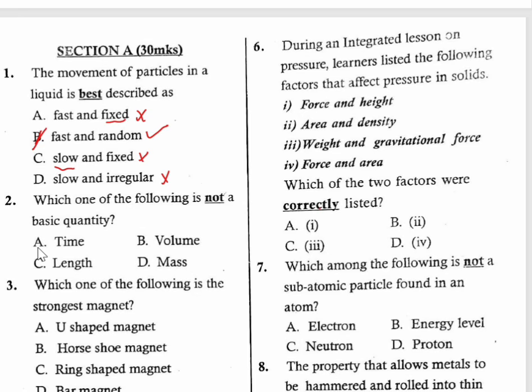Let us continue to question number 2. Which one of the following is not a basic quantity? You know that basic quantities are quantities which cannot be obtained from any other physical quantities. Grade 7, there are 7 basic quantities. The first one, here we have time. Time is a basic quantity. We have length. Length is a basic quantity. We have mass. Mass is a basic quantity. We have others like luminous intensity. It is a basic quantity. We have electric current. We also have amount of substance. Those are basic quantities.